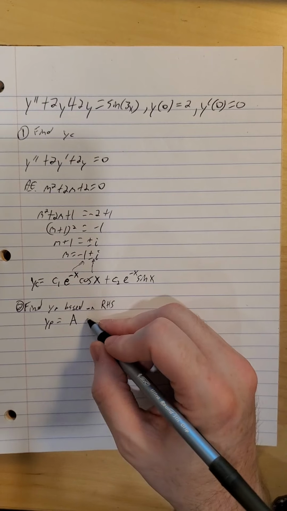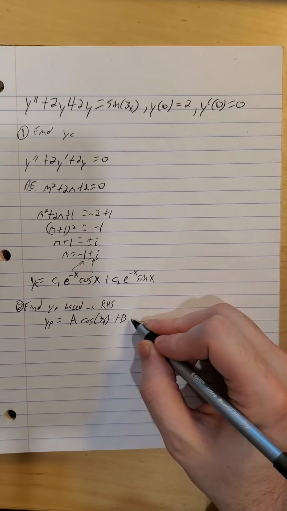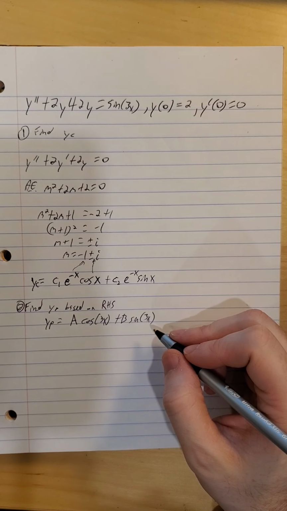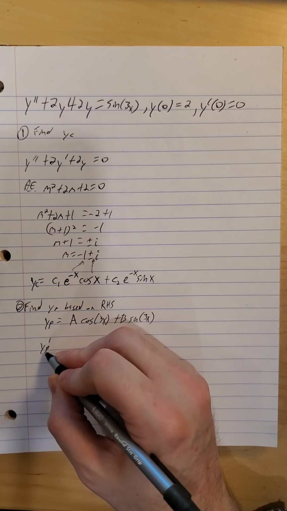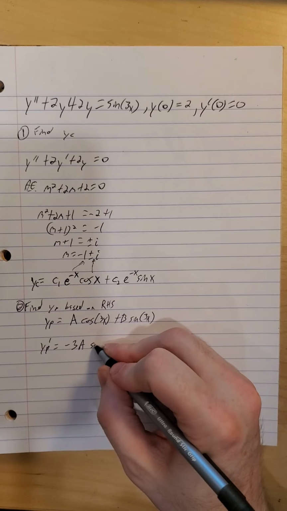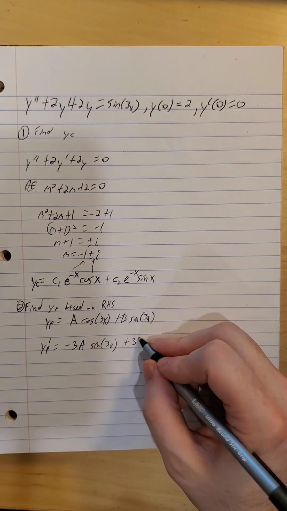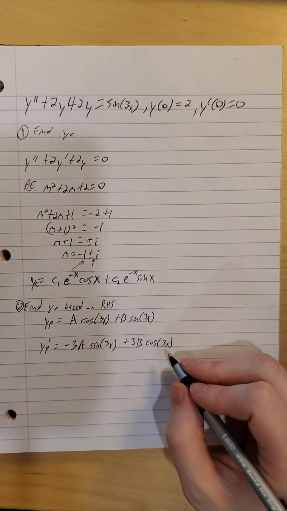So we'll have a cosine of 3x plus b sine of 3x. So yp prime, negative 3a sine of 3x plus 3 times b times cosine of 3x.